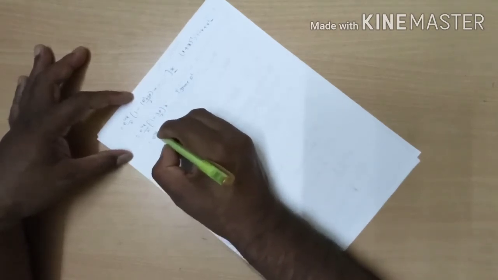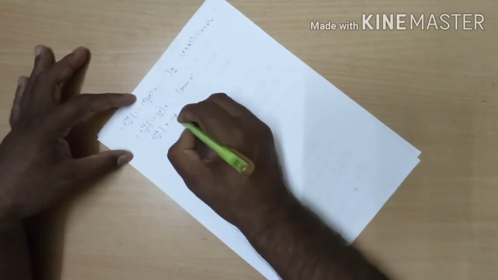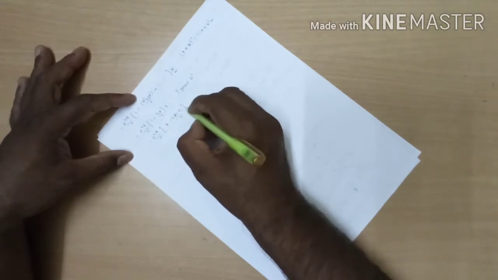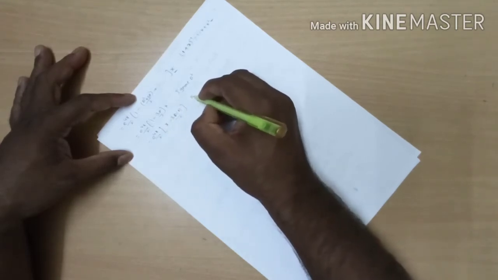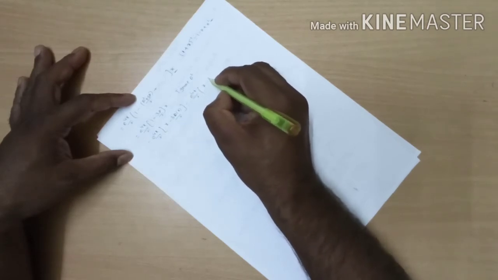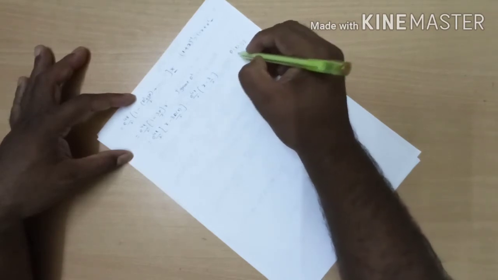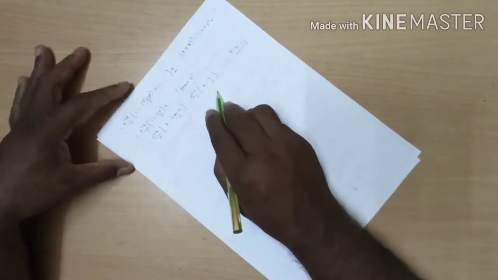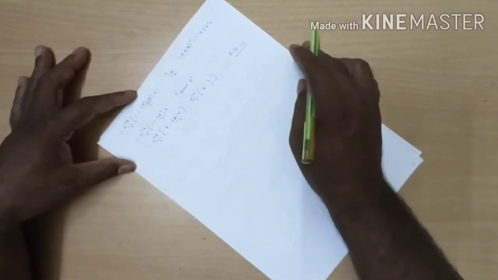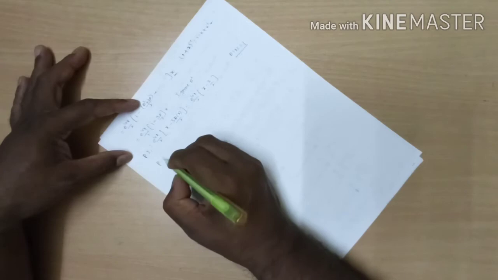Therefore, e to the power of 4x by 2 into operate with x minus 3 into d of x by 2. Simply it is e to the power of 4x by 2 into x minus 3 by 2, because the derivative of x is 1. Therefore, 3 into 1 is 3 by 2. This is the PI1. Next, coming to the PI2.